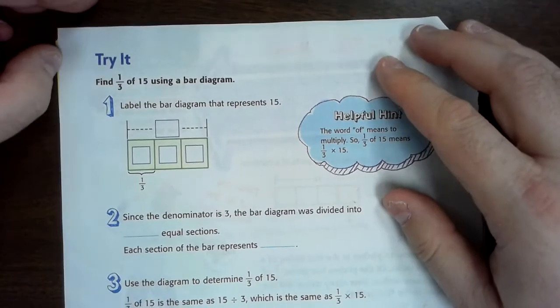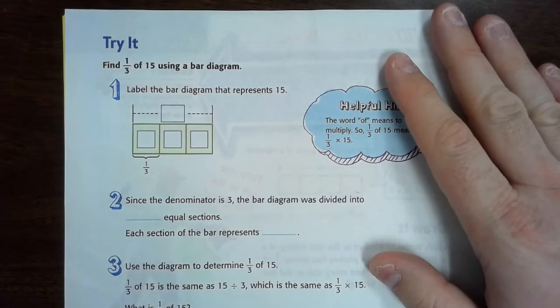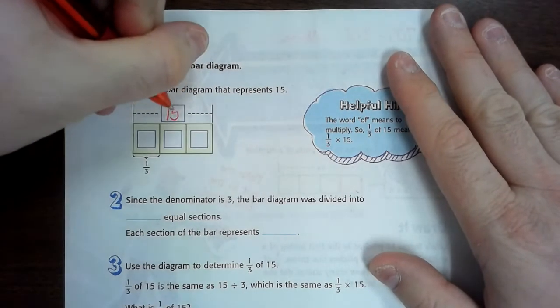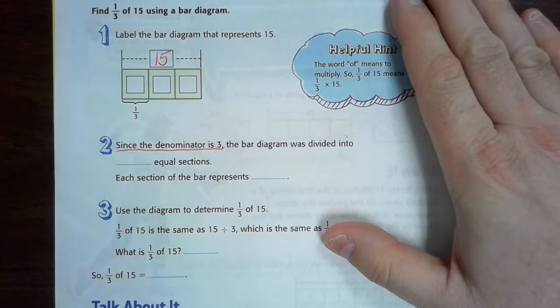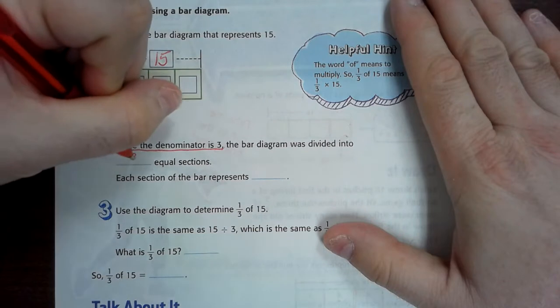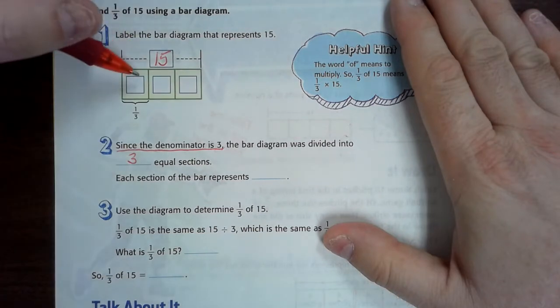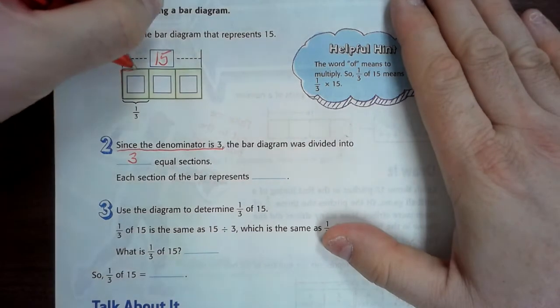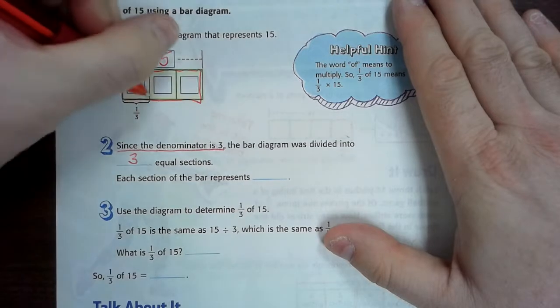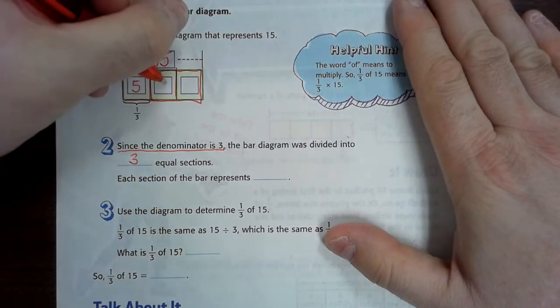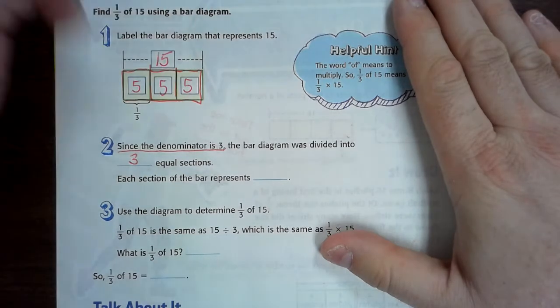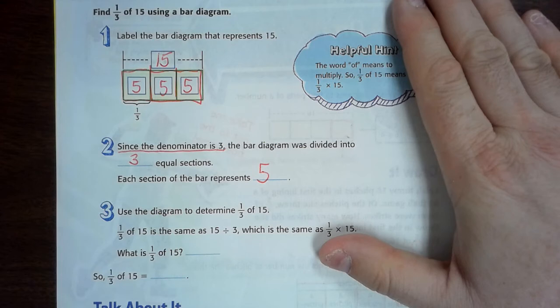All right, so find 1/3 of 15 using a bar diagram. So we have the number right here is 15. All right. Since the denominator is 3, the bar diagram will be divided into 3 equal sections. So we did that here. We took it and we divided it into 3 sections. Okay, 1, 2, 3. And then we just think to ourselves, 15 divided by 3, well, you have 5, 5, and 5. So each section of the bar represents 5.